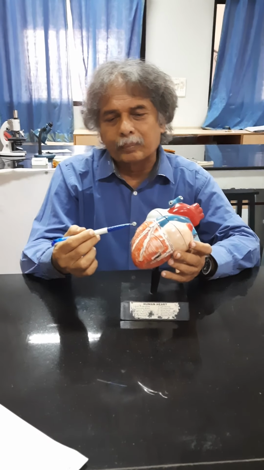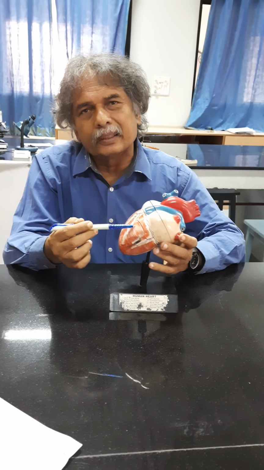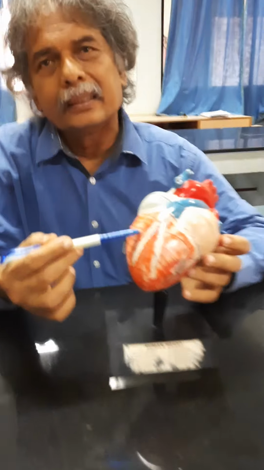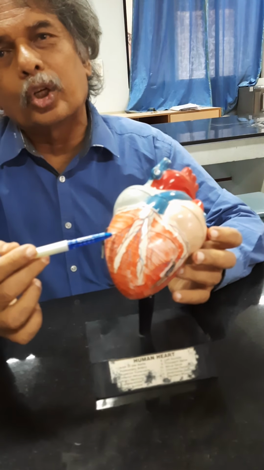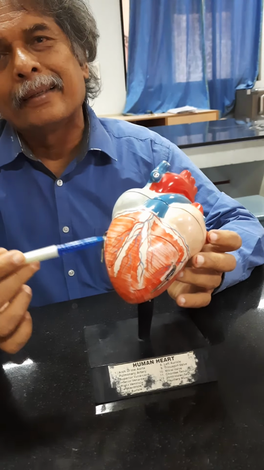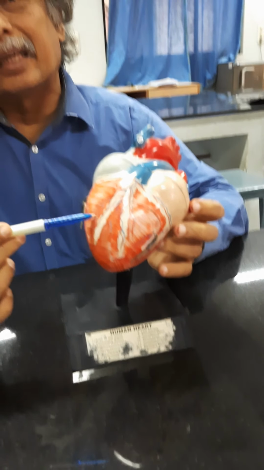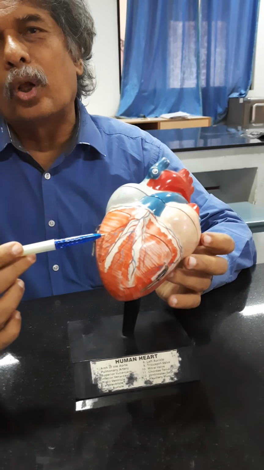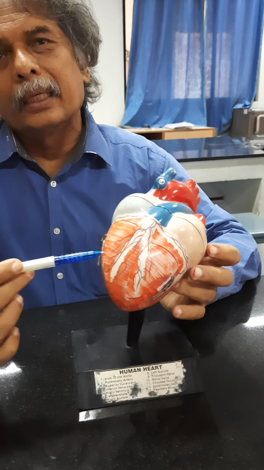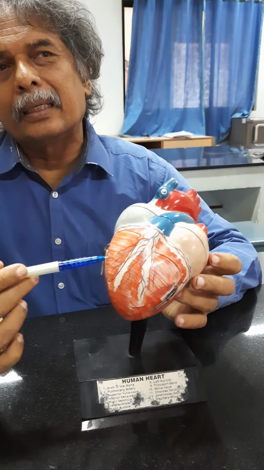And there is one more thing you have to know. On the surface, notice these blood vessels, the red and the blue. These are the coronary arteries and coronary veins. These are the ones that supply oxygenated blood and remove deoxygenated blood from the walls of the heart. Any block in these blood vessels can cause a heart attack.